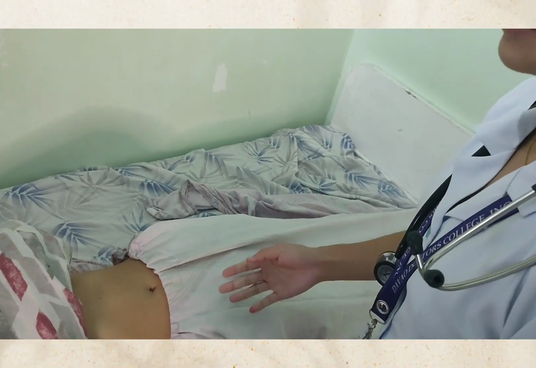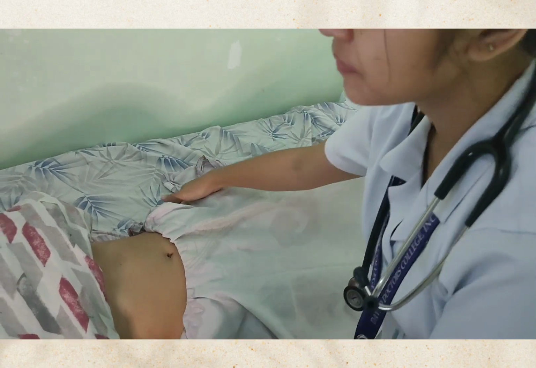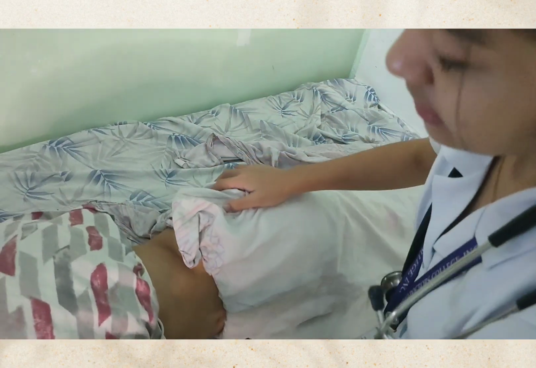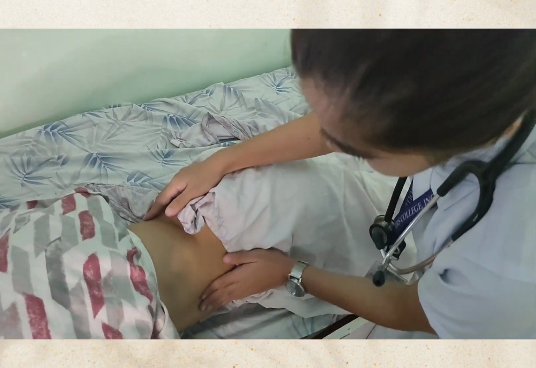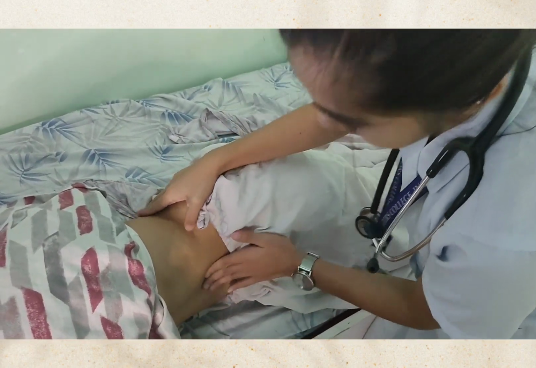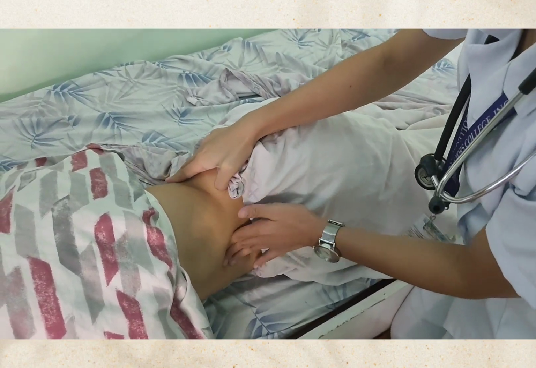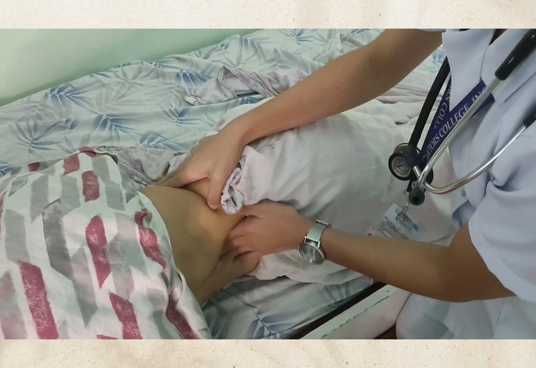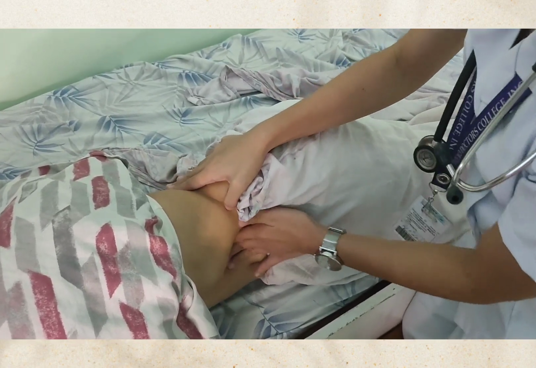Okay, thank you. In palpating the spleen, ask the patient to turn on her right side. So, ma'am, can you please turn on your right side? Then palpate the spleen by moving it downward and forward. Then document the size in centimeters below the left costal margin. Then note for consistency and tenderness.